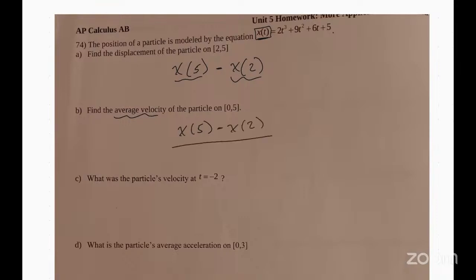So that's the average velocity, because this is the distance it traveled and this is the time it traveled, right? So the average is just that.